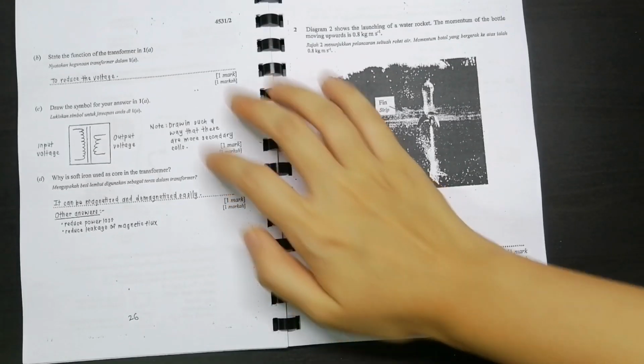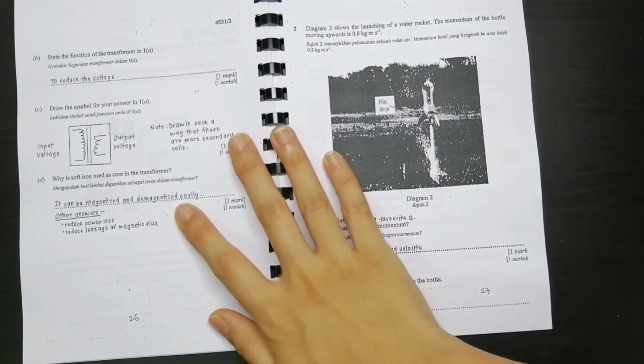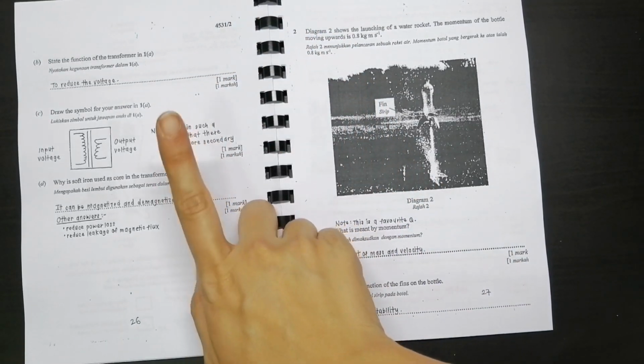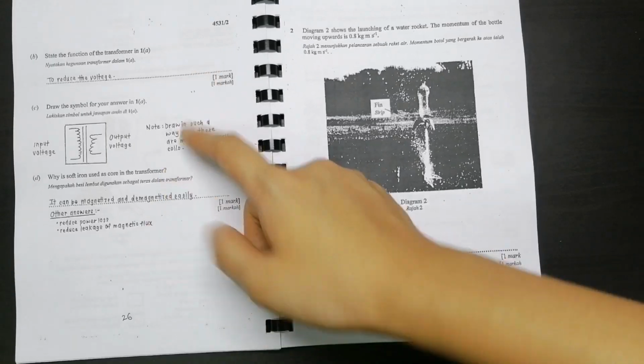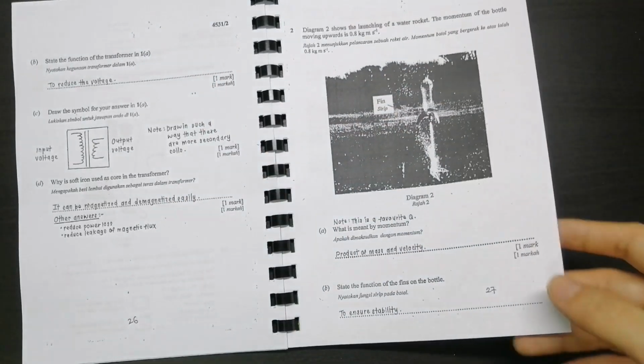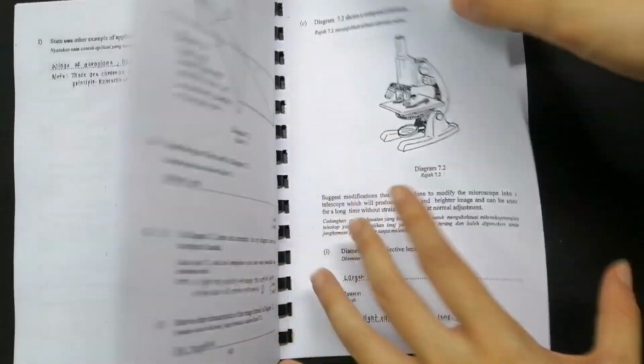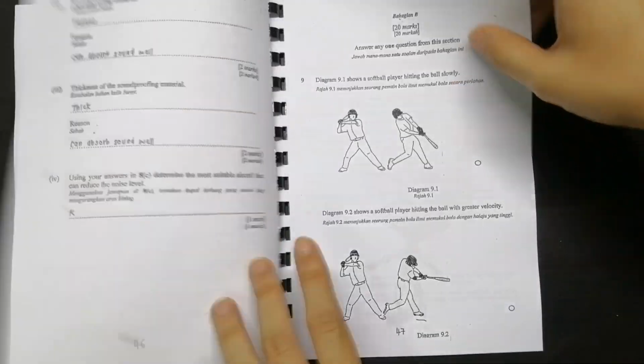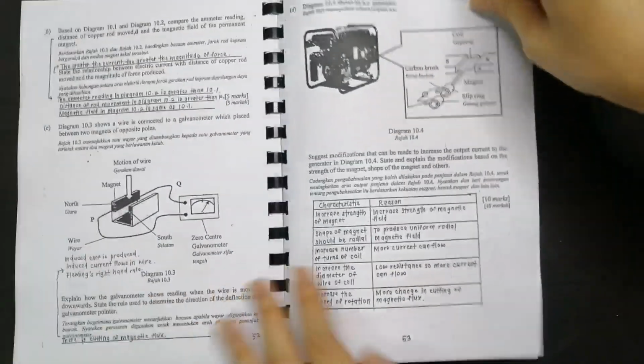I just filled in every single thing, and I also wrote notes for things that you need to take note of. And this is the entire paper 2 with answers, including the essay questions as well.